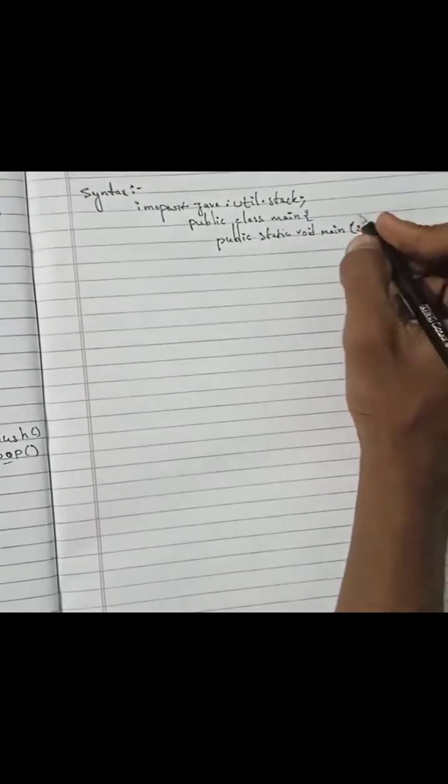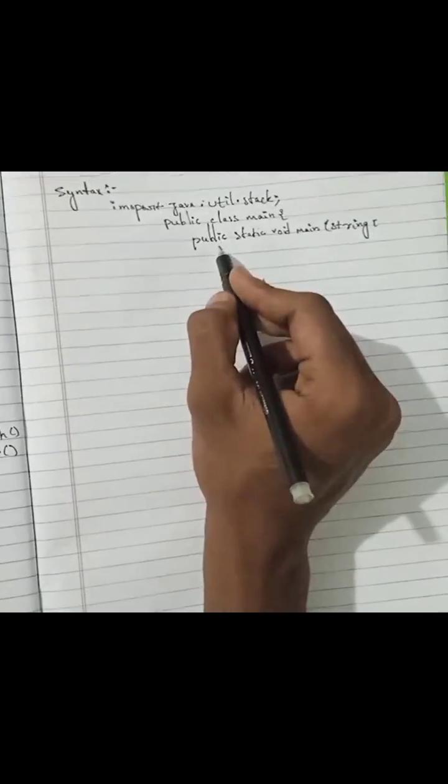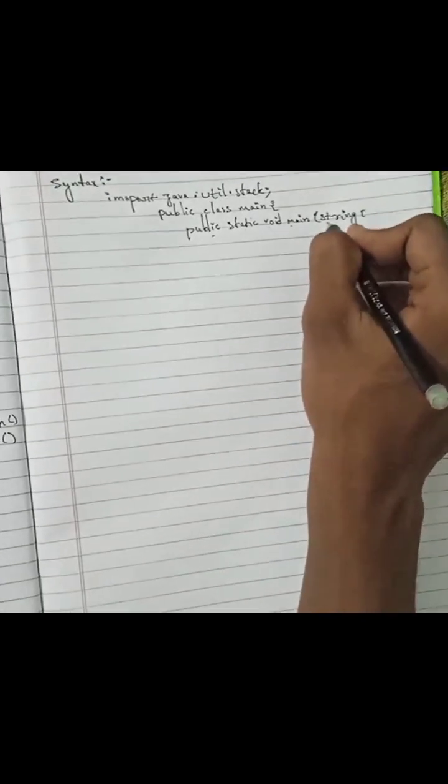The data structures are implemented in so many programming languages, but I prefer Java, so I'm going to write this in the Java language. In public static void main, between the brackets, String args is used to access the string data types.